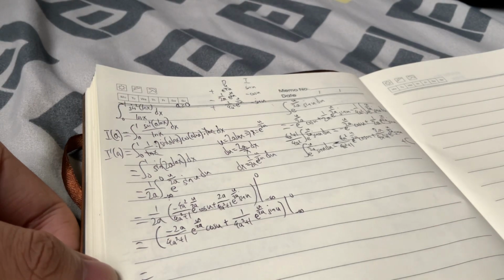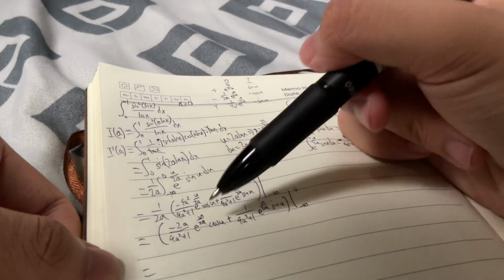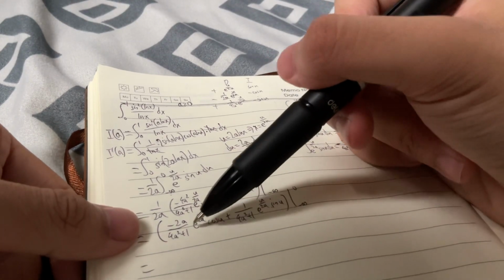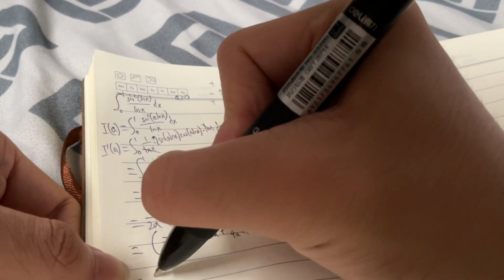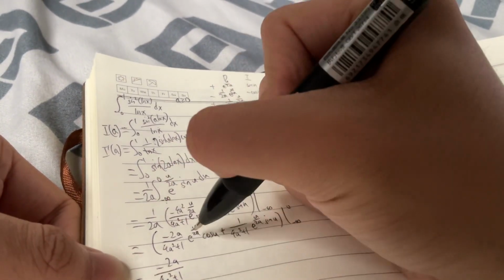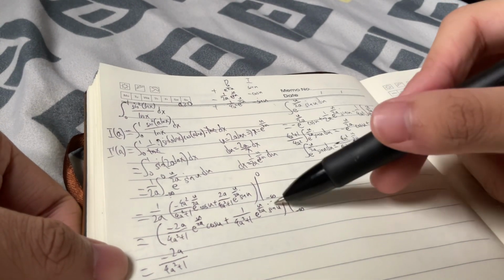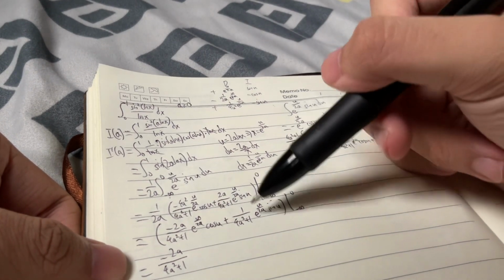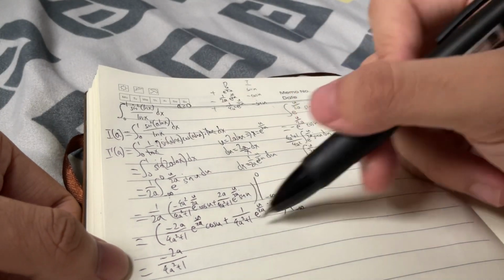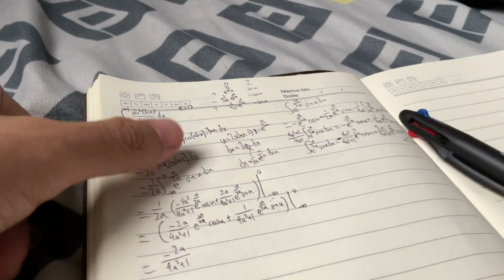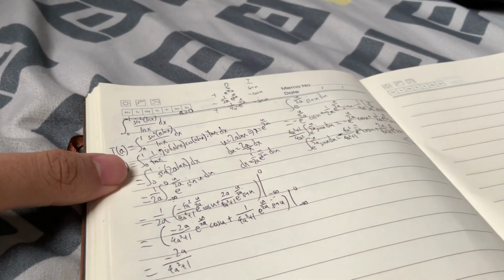So the first one, if you plug in 0, cosine 0 is just 1. And then e to the power of 0 is just 1. So you just get negative 2a over 4a squared plus 1, and then times 1 times 1, right? And then if you plug 0 into this, sin 0 is 0, and e to the power of 0 is just 1. So 1 times 0, you just get 0 here. So never mind. And then plug negative infinity into here.